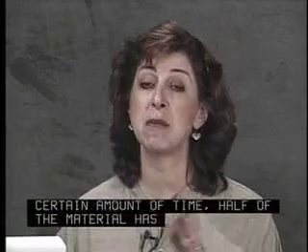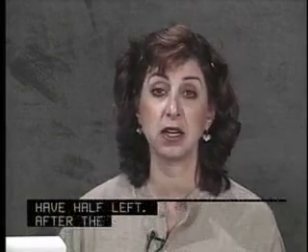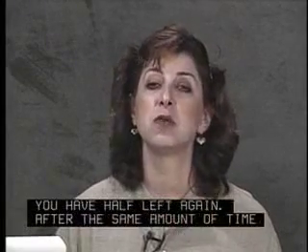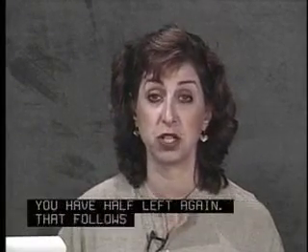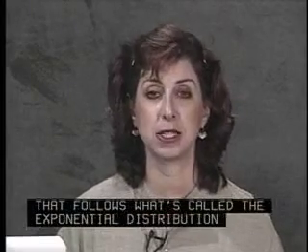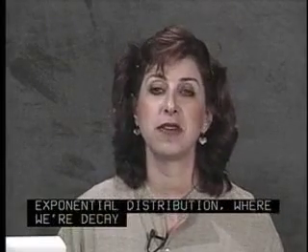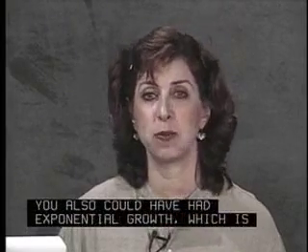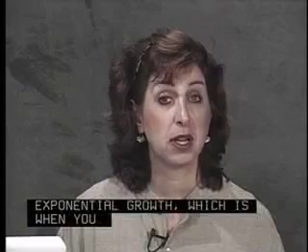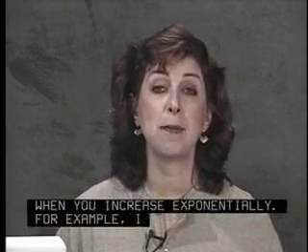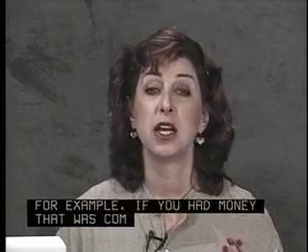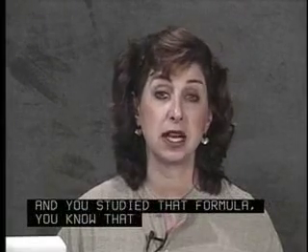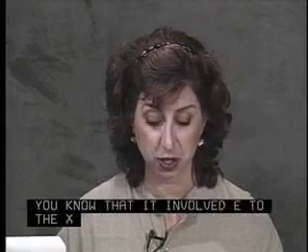And then after the same amount of time, you have half left again. After the same amount of time, you have half left again. That follows what's called the exponential distribution, where we're decaying exponentially. You also could have had exponential growth, which is when you increase exponentially. For example, if you had money that was compounded continuously, and you study that formula, you know that it involved e to the x continuously compounding, and that involved exponential growth.